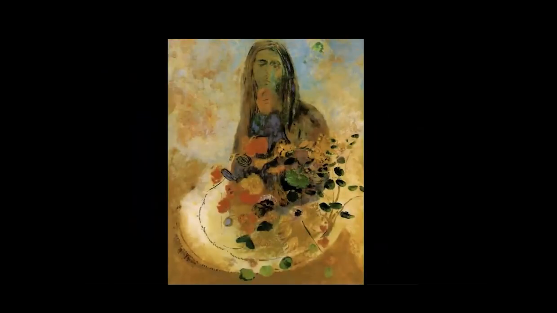This is an artist named Odilon Redon, who lived in the late 19th century, early 20th century, and he was part of a group of artists called the Symbolists. He's French, and he was really famous for using chalk pastels in really vibrant, interesting ways.